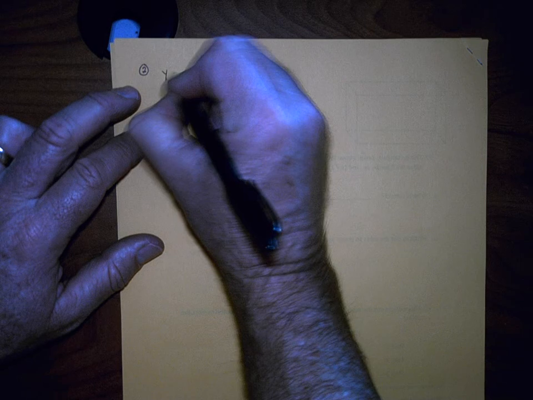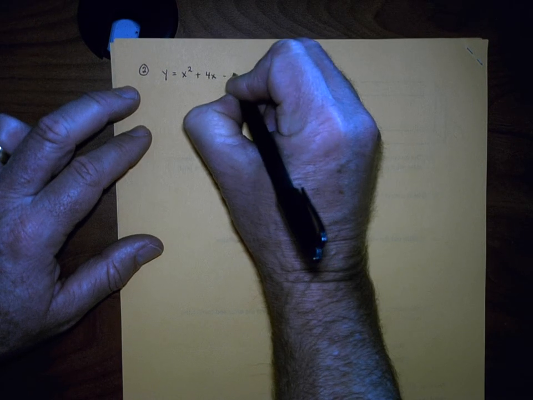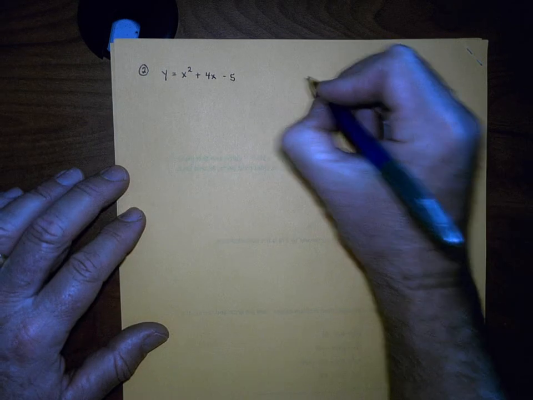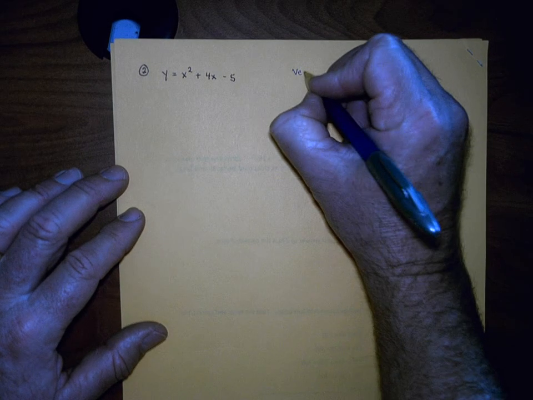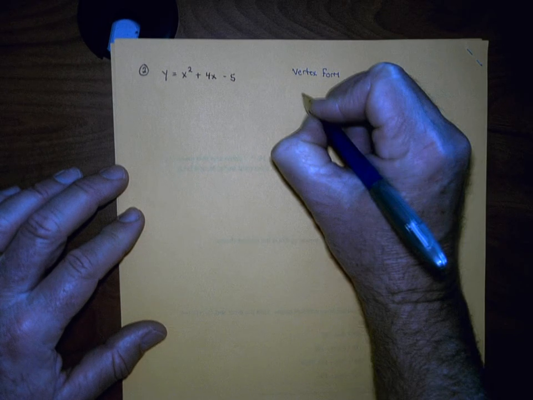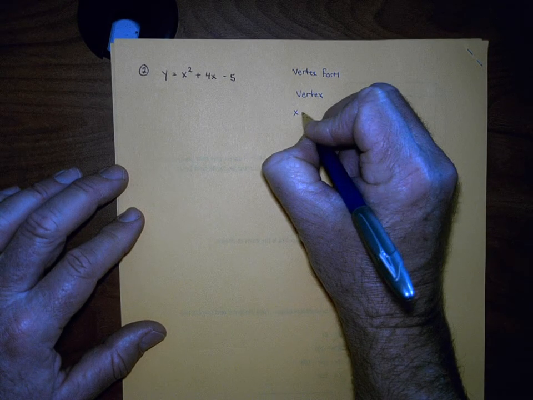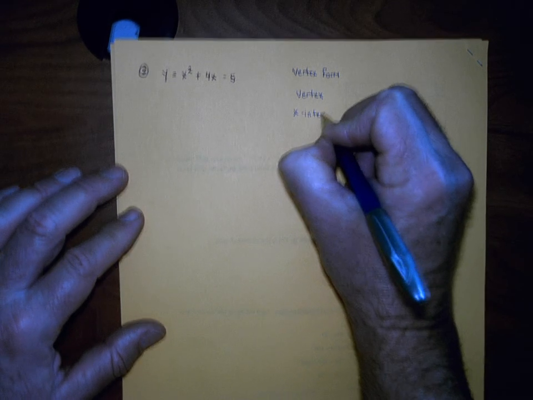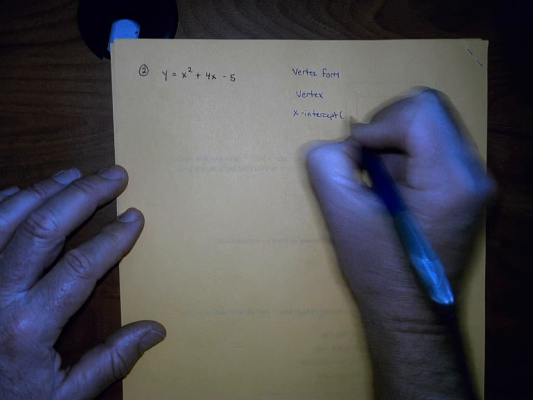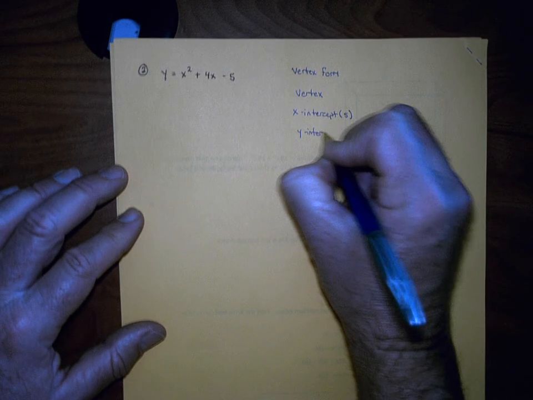Okay, so my next one is y equals x squared plus 4x minus 5. So remember, I have a couple of things that I want. I want vertex form, so I'm going to change this into vertex form. I want to know the coordinates of the vertex. I want to know the x-intercept or x-intercepts. There might be 1, there might be 2. And then I want to know the y-intercept, and then we're going to use all of this in order to graph.